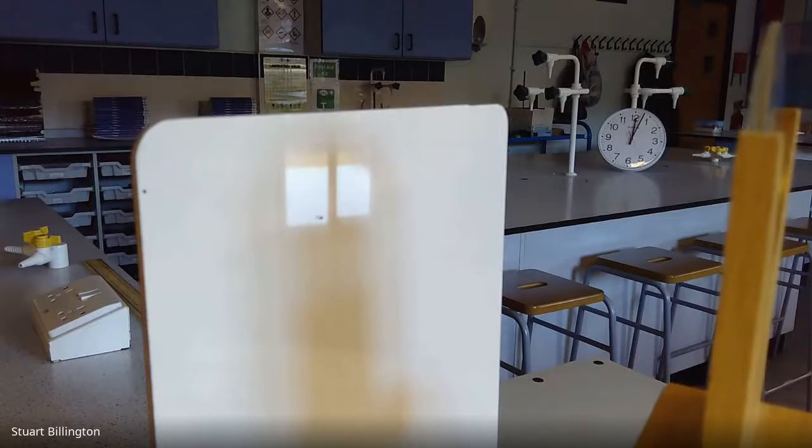Also, that's the whole of the A-block roof, all fitting on that tiny little screen. So how else would you describe the image compared to the object? Smaller, yeah.